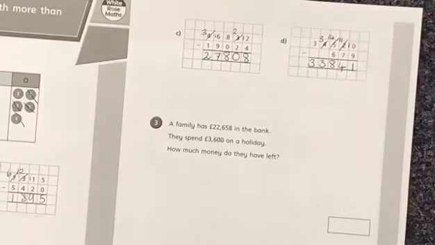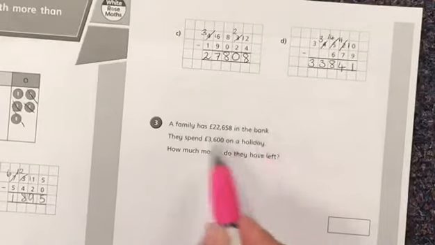Okay, and then we're going to have a go at this word problem together, and then I'm going to set you off for your home learning. So this says, a family has £22,658 in the bank. They spend £3,600 on a holiday. How much money do they have left? Okay, so we need to understand that they're spending money, they're getting rid of money. So we're subtracting that from the total in their bank.